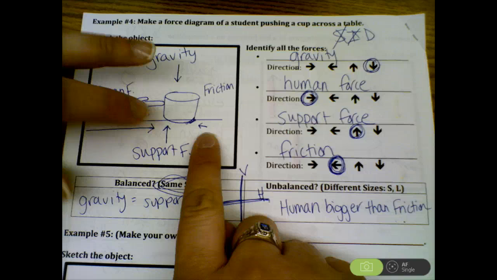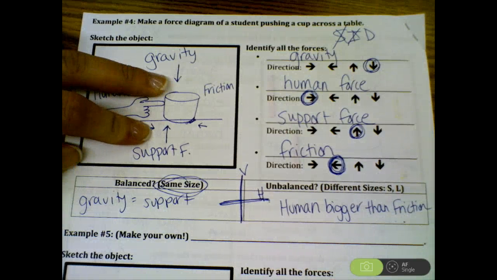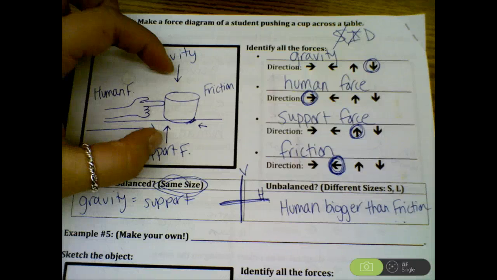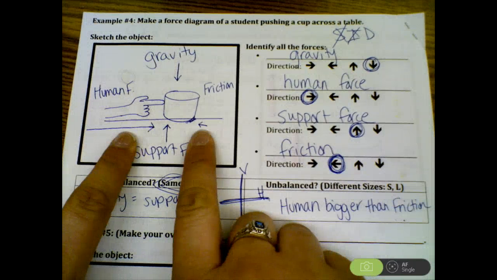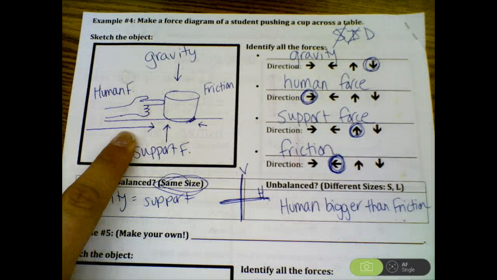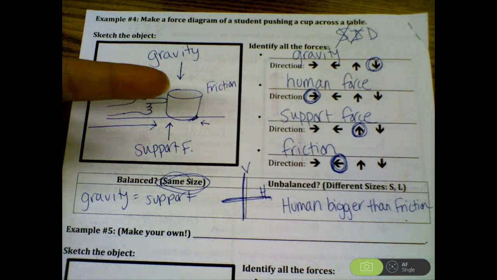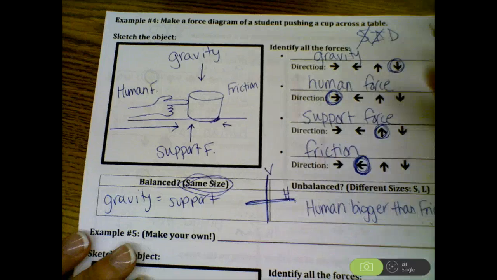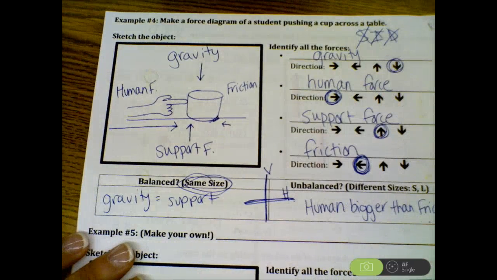Therefore, when I look at these two, even if I were to get a ruler and they weren't exactly the same and are a millimeter off, that's okay because I can see when I look at this whole picture that these are pretty much the same size. These two are obviously unbalanced and this is so much larger, so obviously the cup is going to the right. So we have now just drawn the arrows to the correct size and direction.